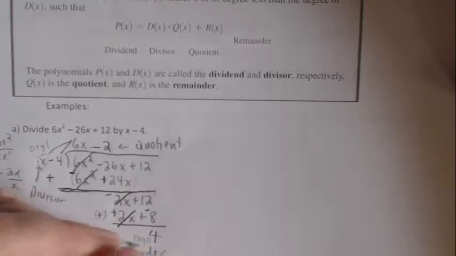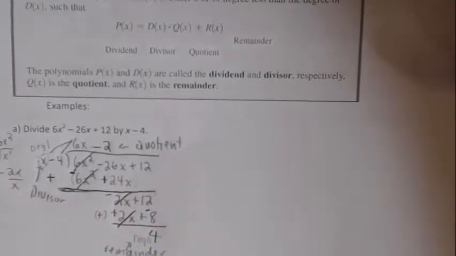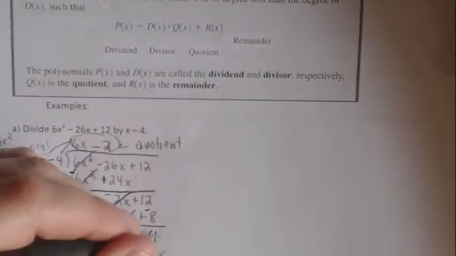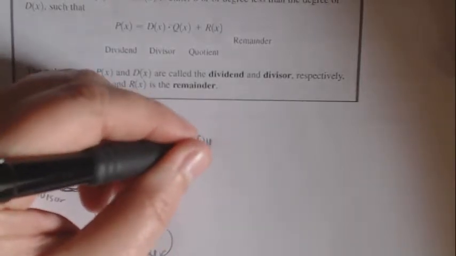And you can write your answer two ways. You'll be asked to write this. You could write that you have a quotient of 6x minus 2 and a remainder of 4. You just write that down.